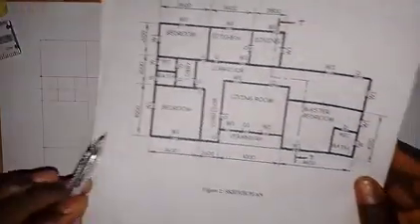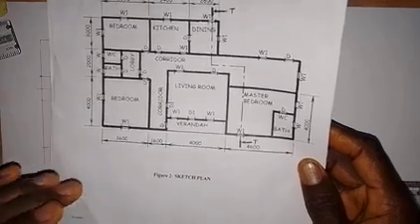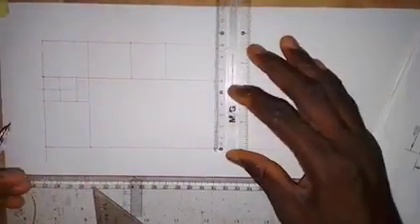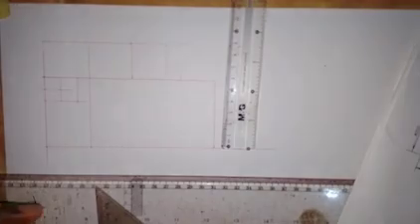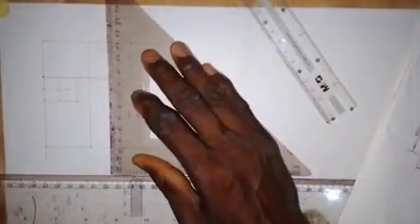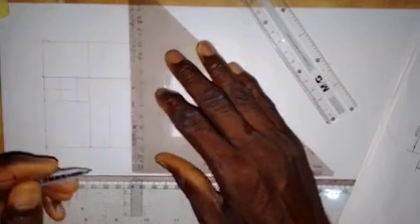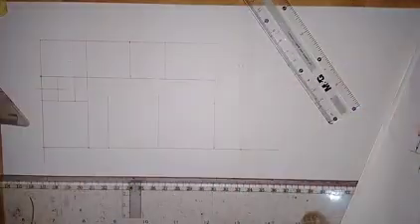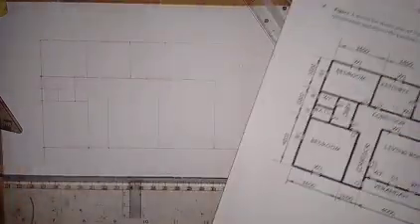Then the next thing that I'm going to do, I need to bring out this part here. There's another dimension that I need to take, that is the dimension from here to here, which is 4,000. So I will come to this end here and take a measurement of 40 millimeters. Okay. Then before that, I need to draw a vertical line here. Then draw a vertical line here. Alright, so that is to bring out the veranda and the living room.